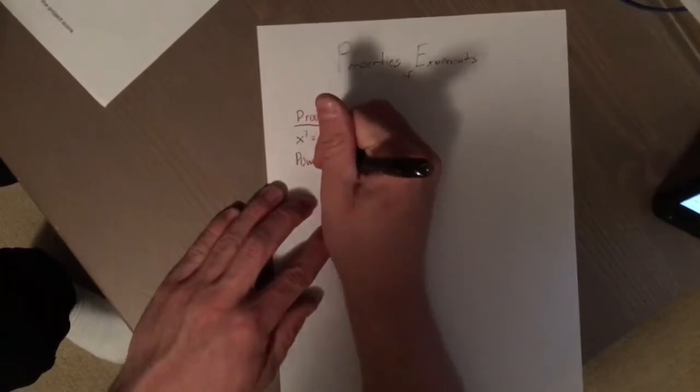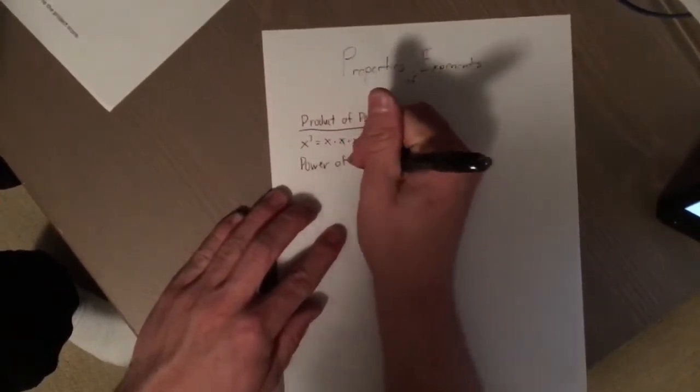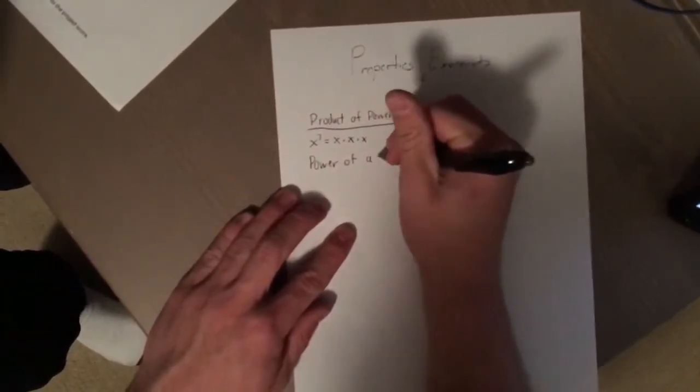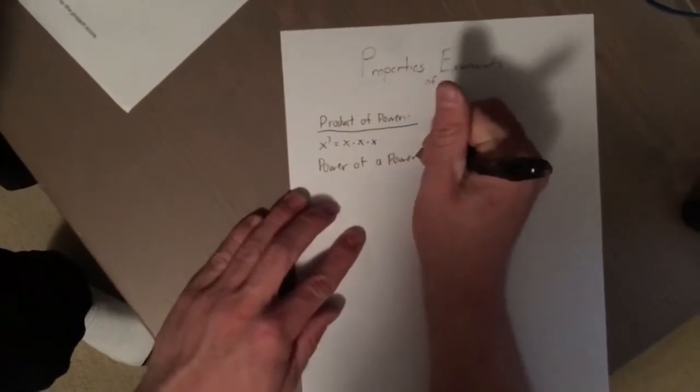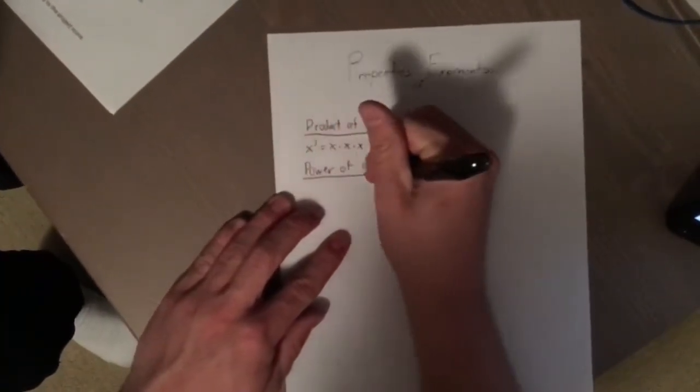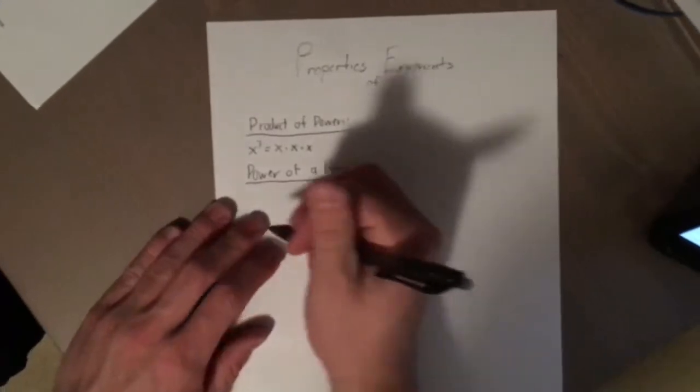Our next exponential property is the power of a power. This property states that when you multiply a number that is put to an exponent to another exponent, the final number will be the multiplication of the two exponents together.